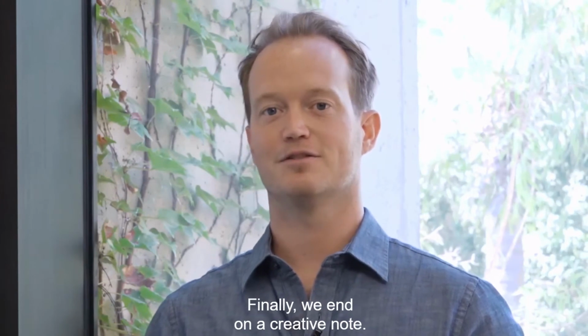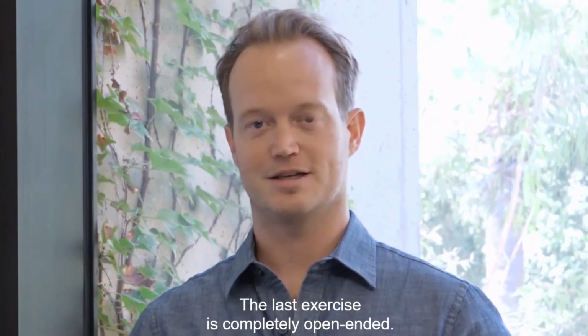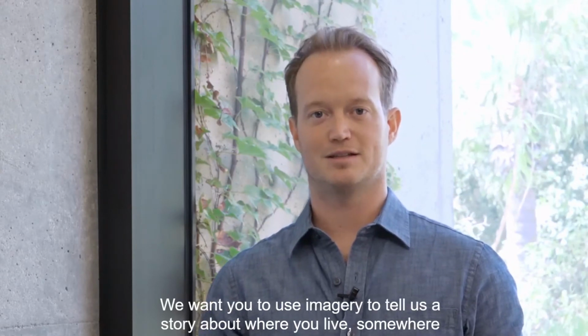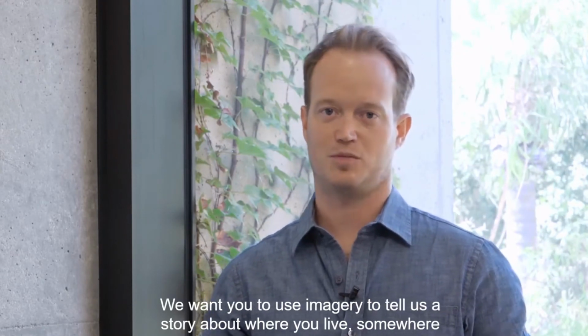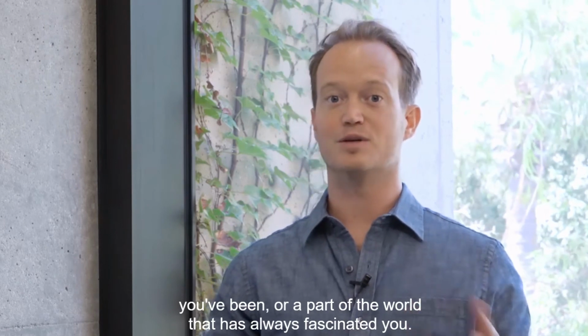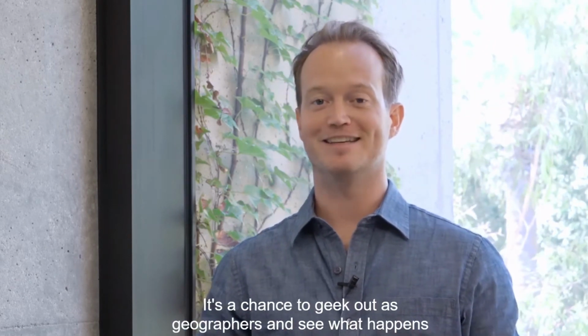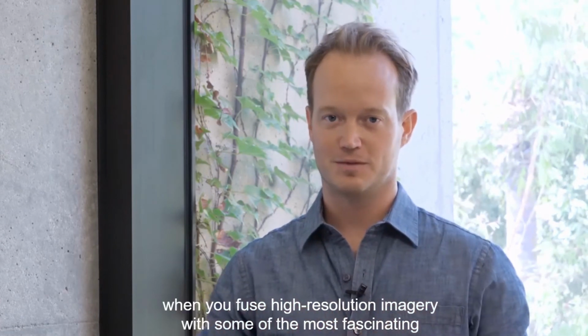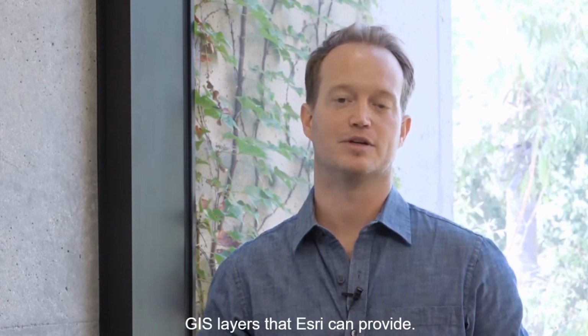Finally, we end on a creative note. The last exercise is completely open-ended. We want you to use imagery to tell us a story about where you live, somewhere you've been, or a part of the world that has always fascinated you. It's a chance to geek out as geographers and see what happens when you fuse high-resolution imagery with some of the most fascinating GIS layers that ESRI can provide.